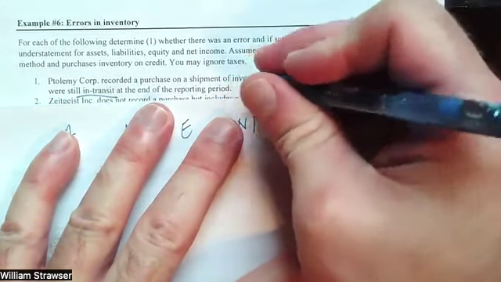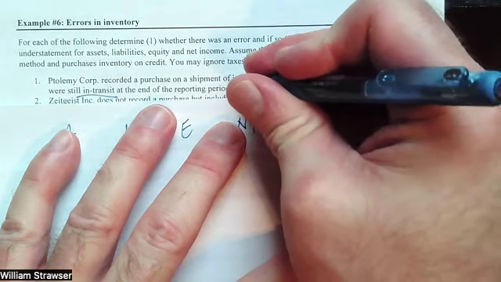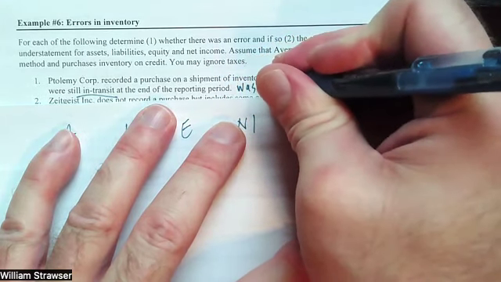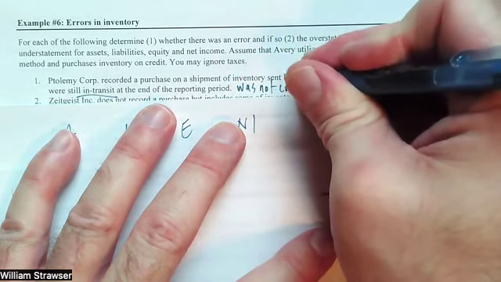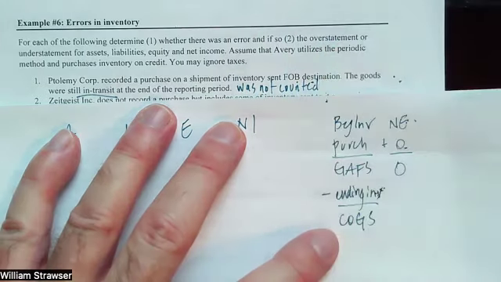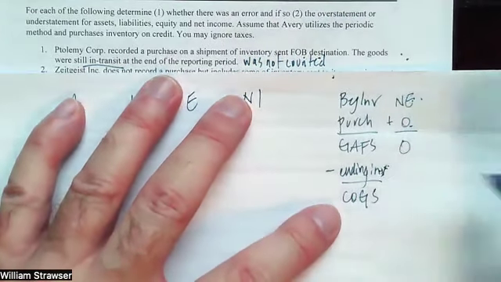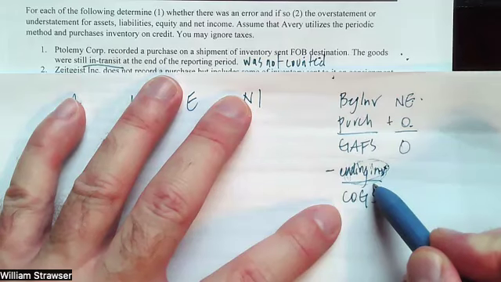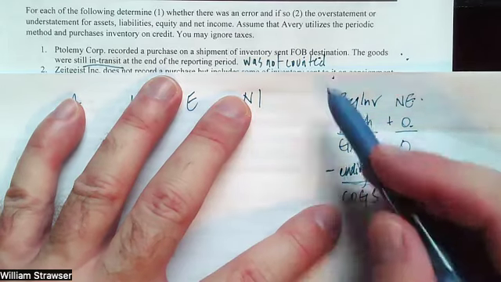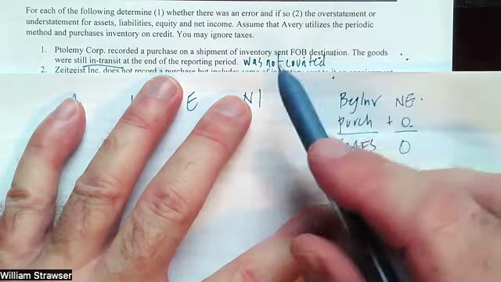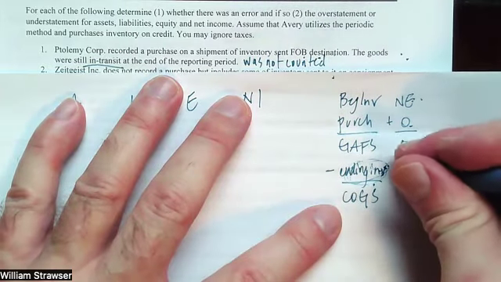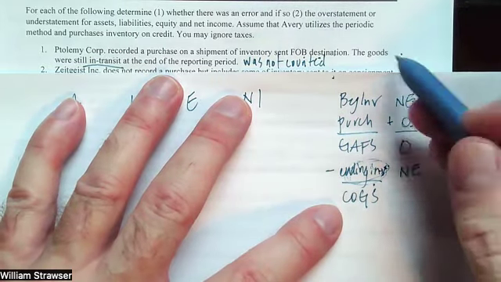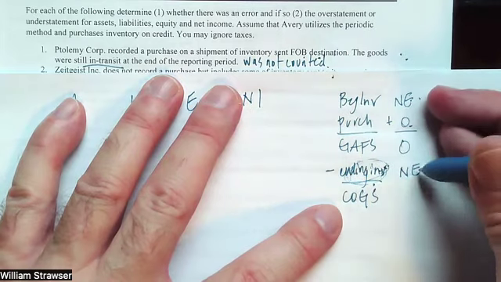If we assume this inventory was not included in the count, was not counted because it's FOB destination and in transit, it would not be present in our ending inventory. But that's okay, because it's FOB destination, it's still in transit, it should not be in our inventory. And so if it wasn't included in that count, there's no error.